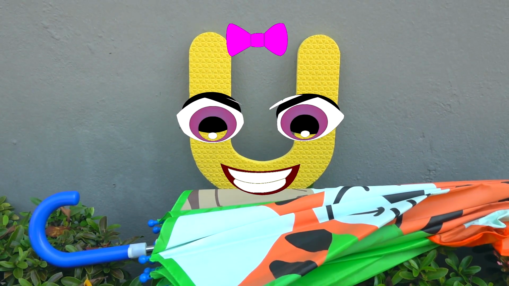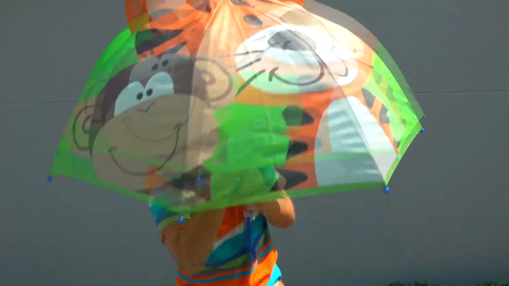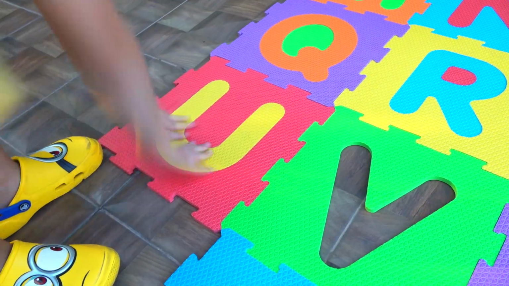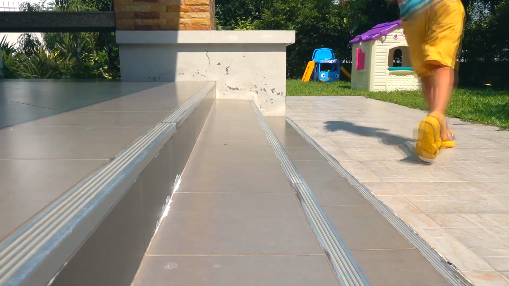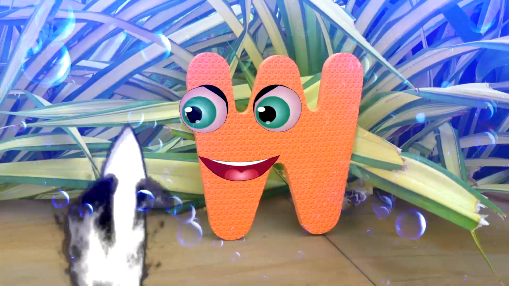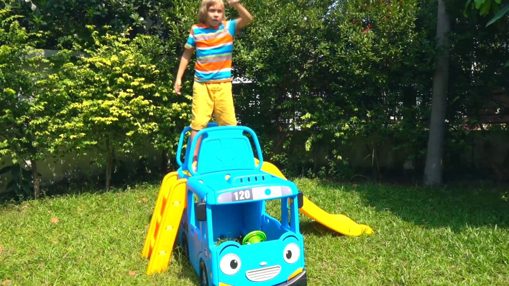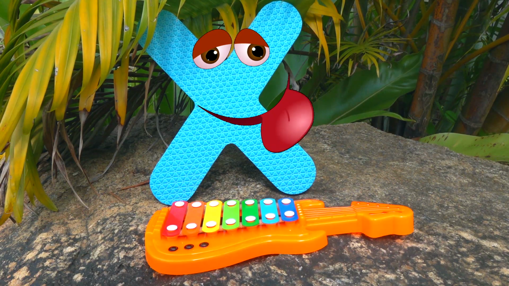U is for umbrella, umbrella, umbrella. U, umbrella. V is for violin, violin, violin. V, violin. W is for whale, whale. W, whale. X is for xylophone.